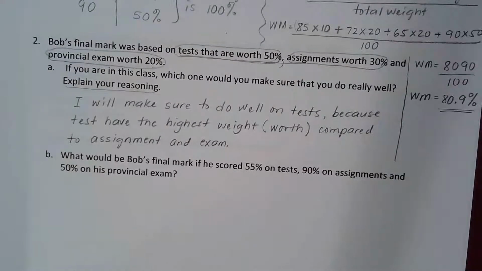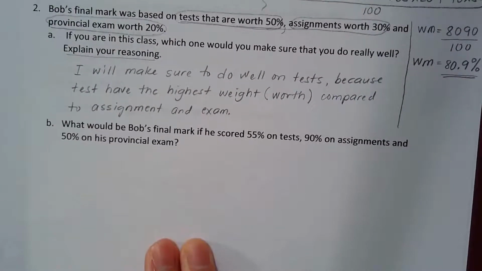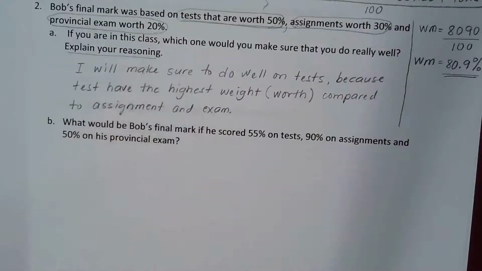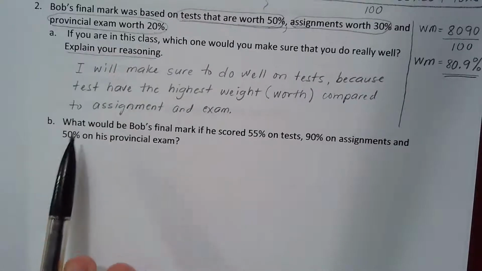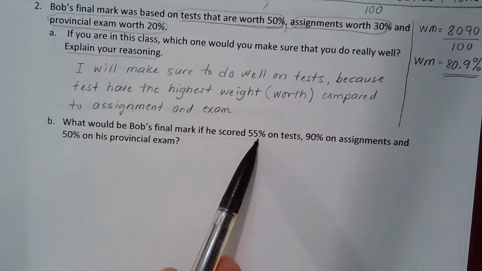Okay. So let's take a look at letter B. And this one here, where we're actually going to be doing the calculation. So like I was going to do that earlier here. Now that we're in question B, it says here, tests are worth 50%, assignments are worth 30, and provincial exam is 20. So what would be Bob's final mark if he scored 55% on the test?